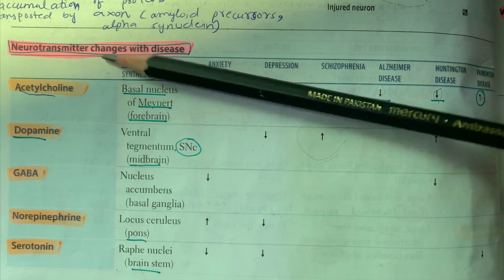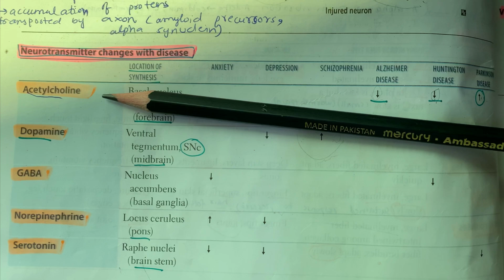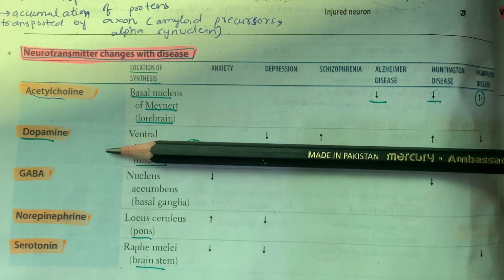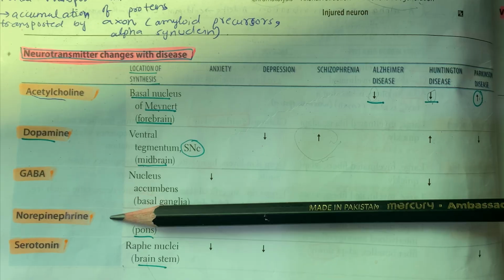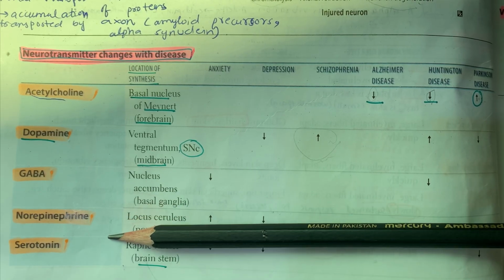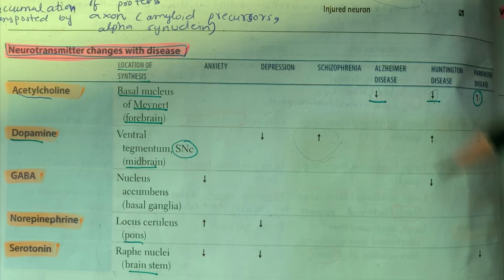So what you have to remember is acetylcholine, basal nucleus of Meynert, master Meynert. Dopamine, ventral tegmentum or midbrain. GABA, nucleus accumbens, basal ganglia. Norepinephrine, locus ceruleus, pons. Serotonin, raphe nuclei, brainstem. And these are the things that we're going to study in the diseases as well.